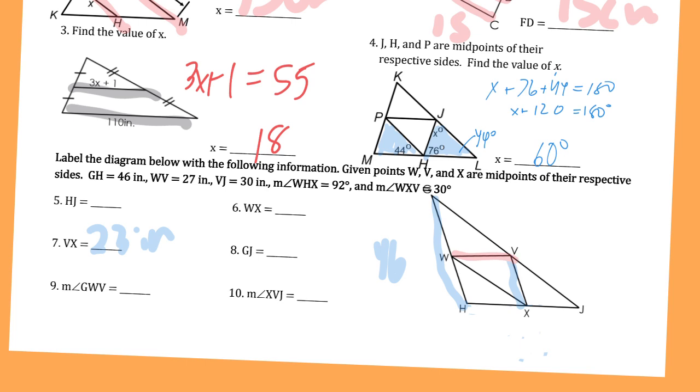Okay, so this part right here is going to be 27. So that means this overall bottom is going to be 27 plus 27, which is going to be 54. So let's see what they ask us about the bottom. Do they ask us HX? No, they do not. Do they ask us anything about that one? I don't see it right this second. Okay. JX, no.